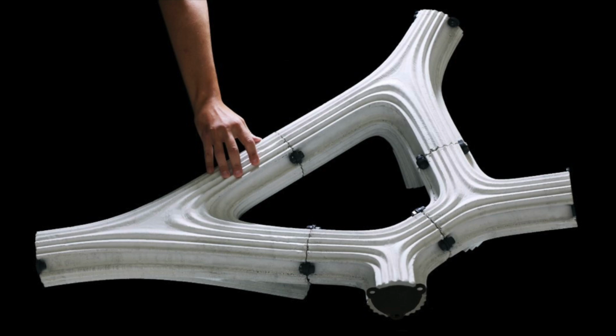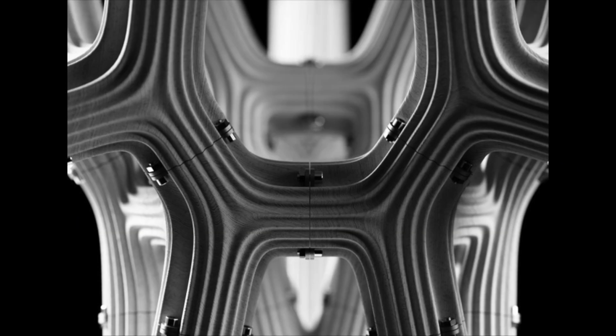This is a small portion of the structure that we finished assembling, but I'm not allowed to show the picture because it's still an unpublished project. So what I can show are just some renders of the structure that show a little bit how it should look.